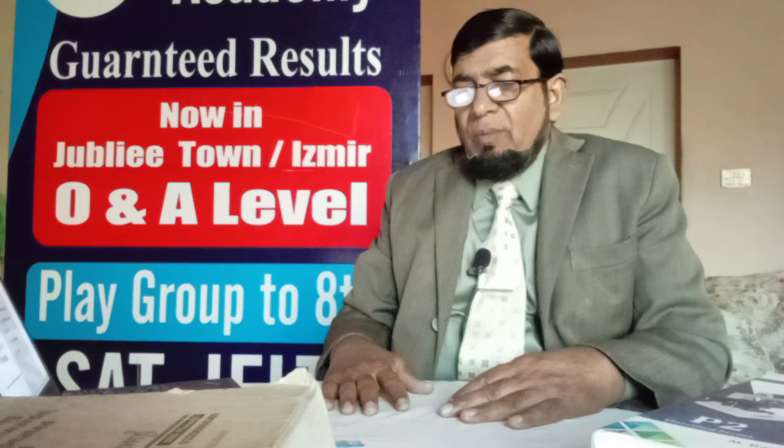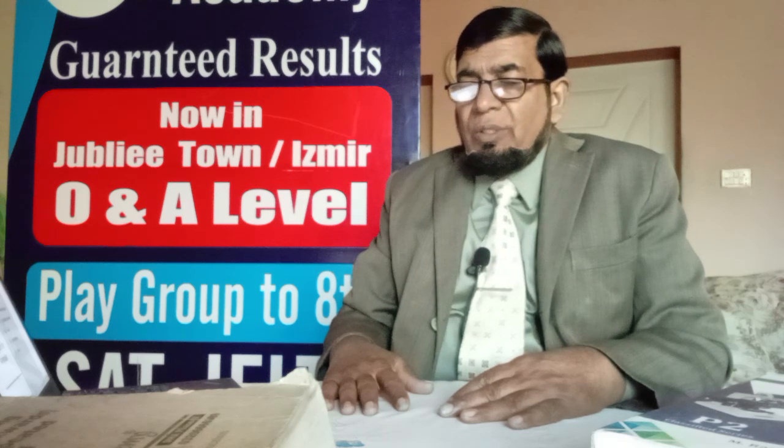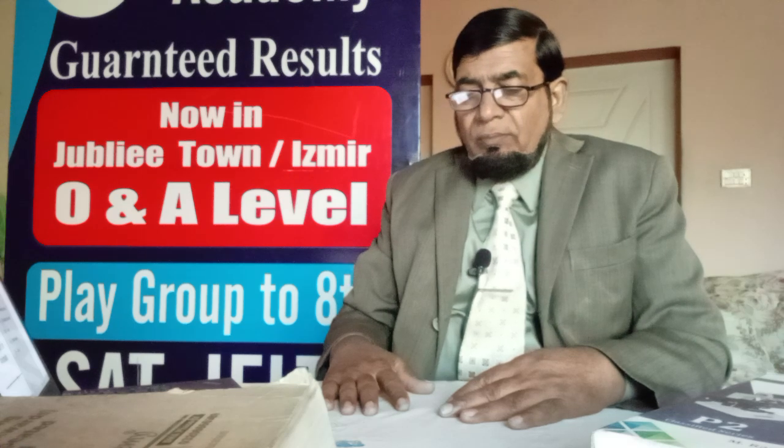So dear students, the heart has four chambers, two atria on the upper side and two ventricles on the lower side. Atria receive the blood from different parts of the body, and ventricles push the blood from the heart to all parts of the body. The right side pushes blood towards the lungs, and the left side pushes blood to all parts of the body through the aorta.